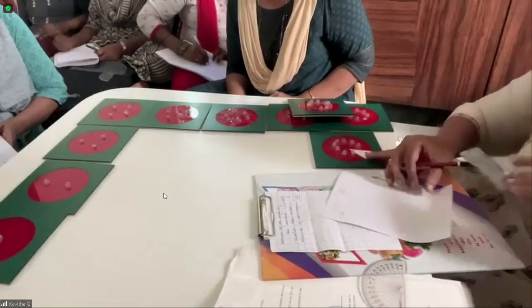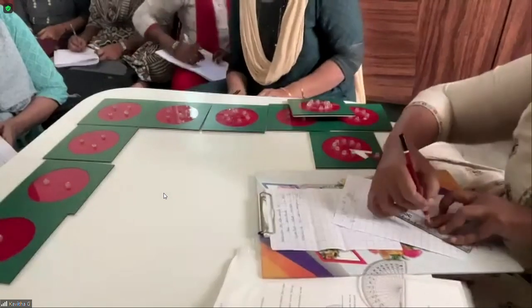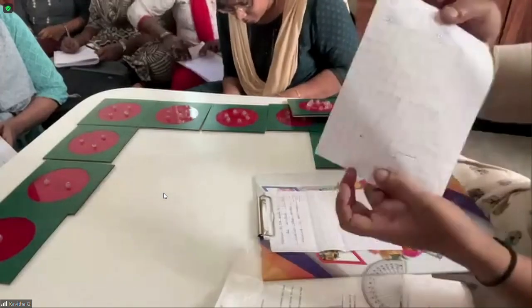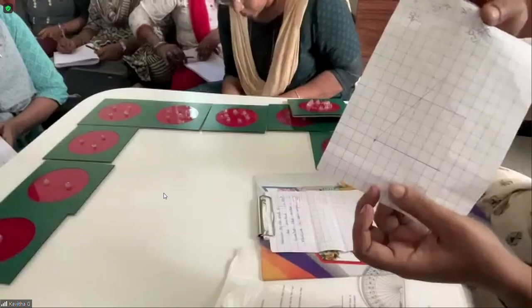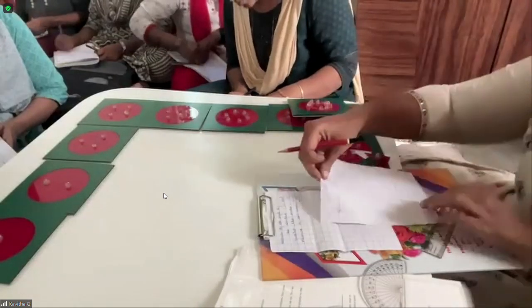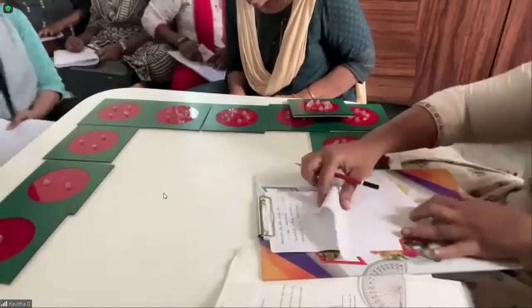Now join the vertex and the marking you just made. Join them together. Now mark that angle, 68 degrees.